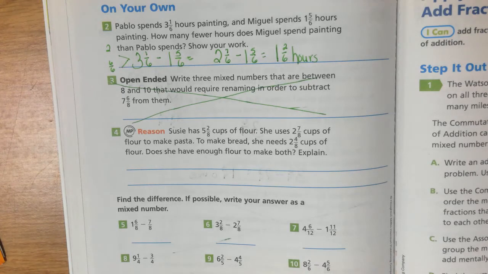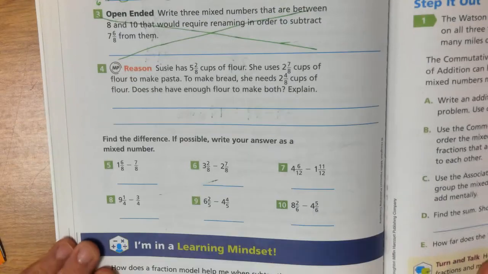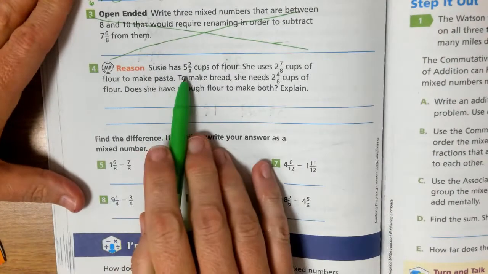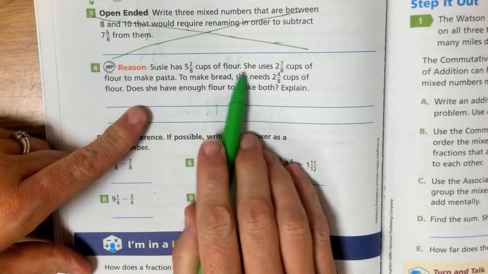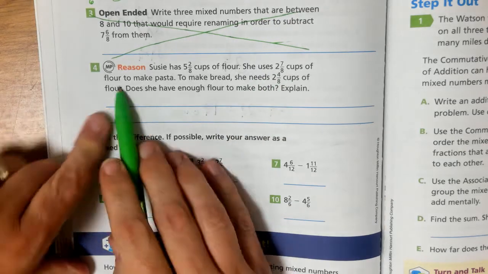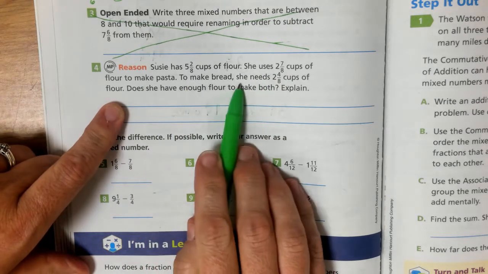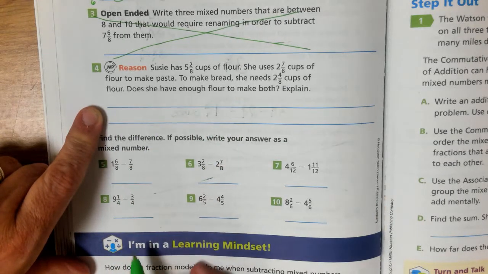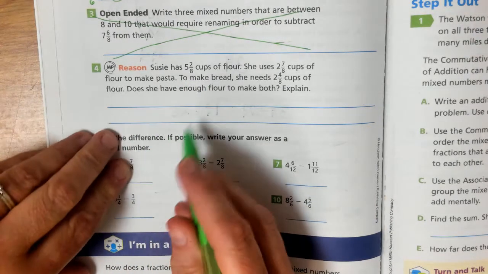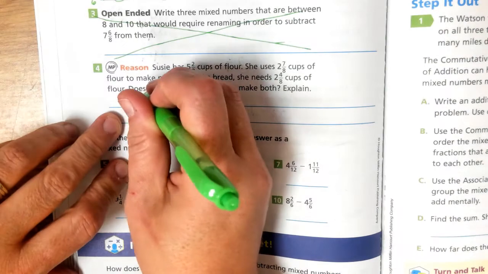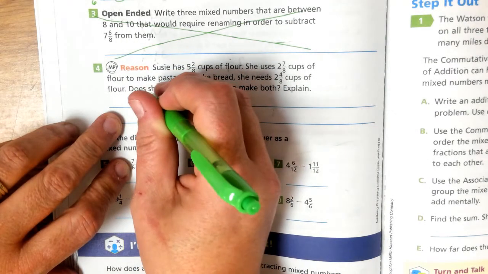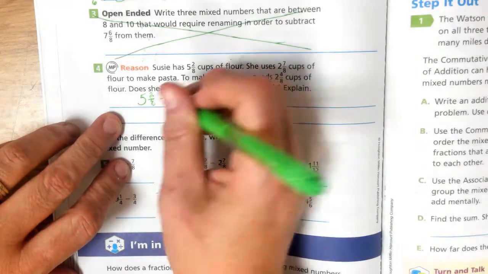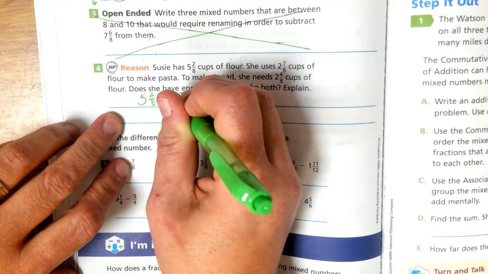Excuse me, we're going to skip number 3. Number 4. Susie has 5 2/8 cups of flour. She uses 2 7/8 cups of flour to make pasta. To make bread, she needs 2 4/8 cups of flour. Does she have enough flour to make both? Well, let's see what she's going to have left after she makes her pasta. So 5 2/8 minus 2 7/8.